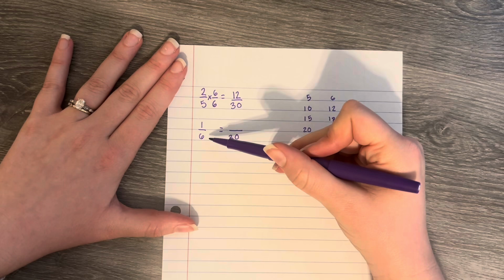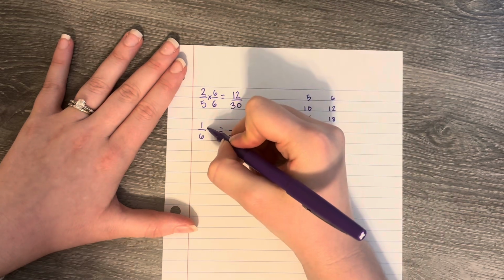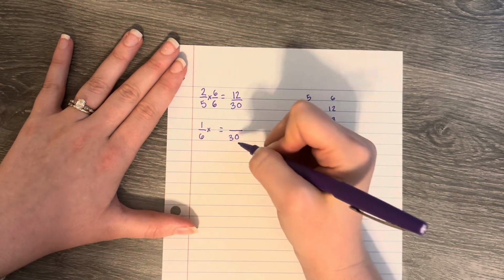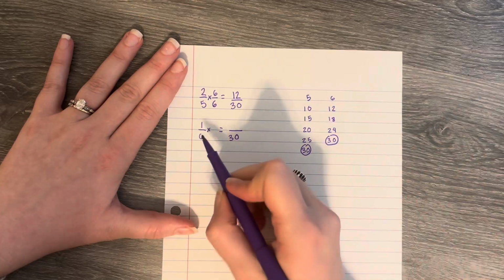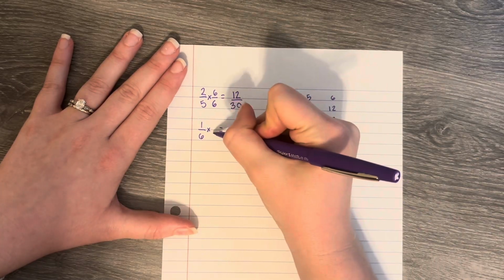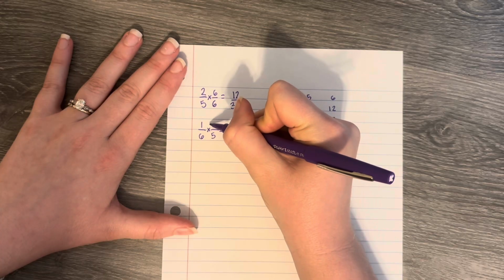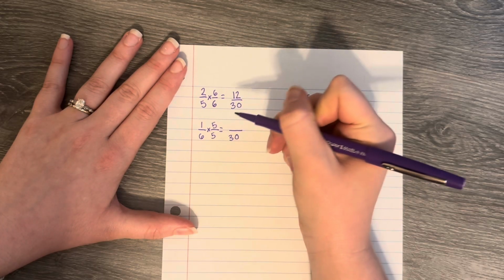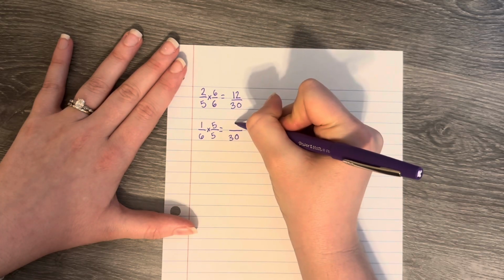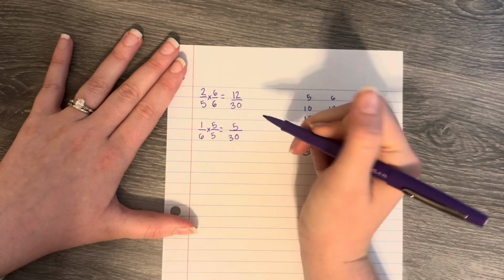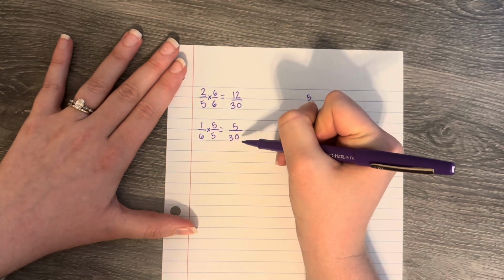Now moving down to my 1/6. Now I'm going to be multiplying here to find this common denominator. And I know that 6 times 5 equals 30. And if I do that on the bottom, I must also do that on the top. 1 times 5 is 5. 1/6 is equivalent to 5/30.